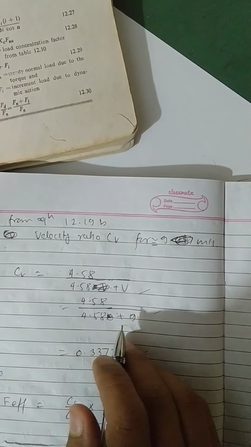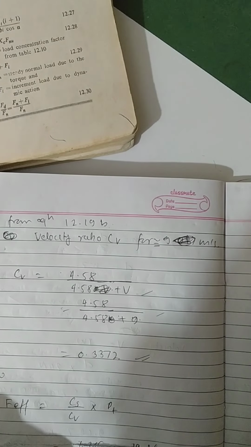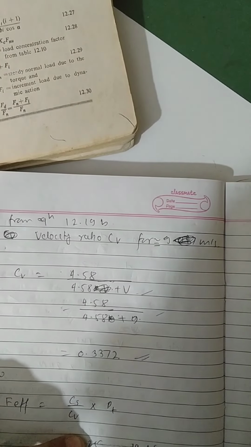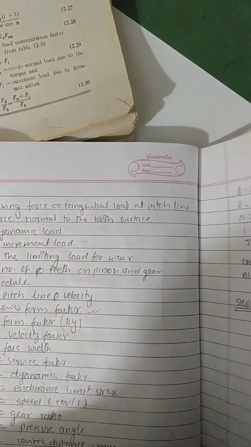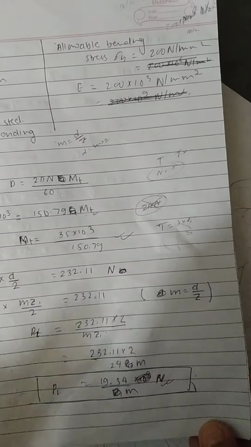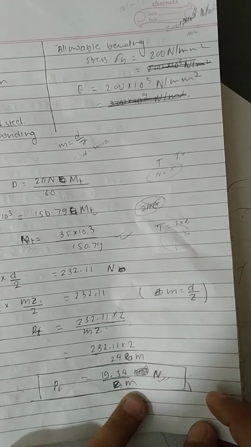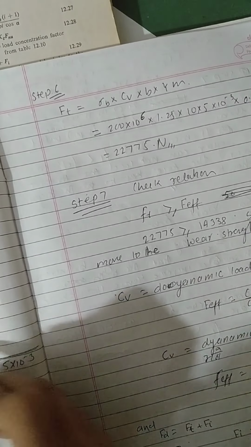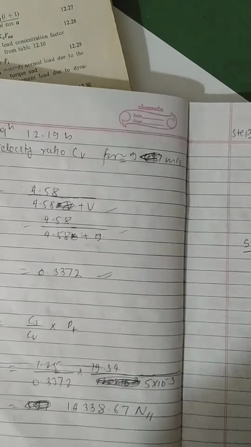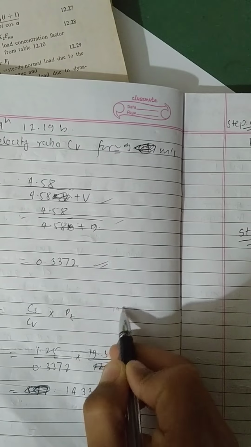After the velocity factor, F effective: Cs, the service factor, we already took as 1.25, divided by Cv, equal to 0.3372 into 19.34 divided by, okay guys, what, 5 into, if you go to step 1, 19.345, m is the module in mm. So we use this step 1 formula. In step 1 we get the Pt value: from step 1 we find Pt equal to 19.34 divided by m.